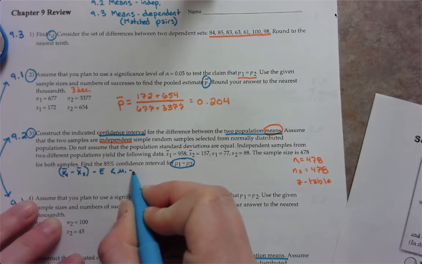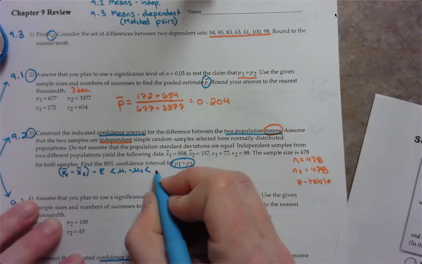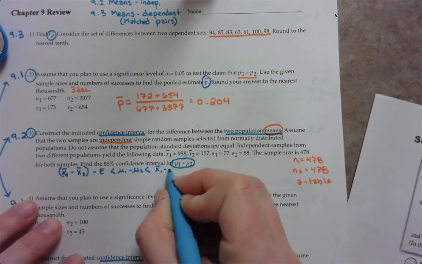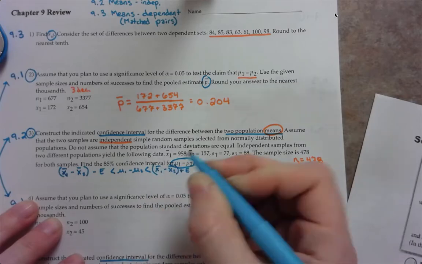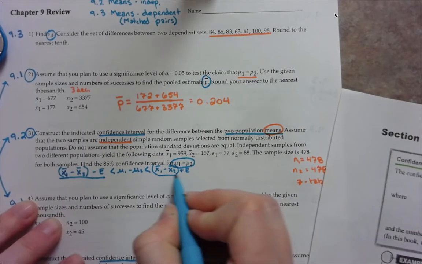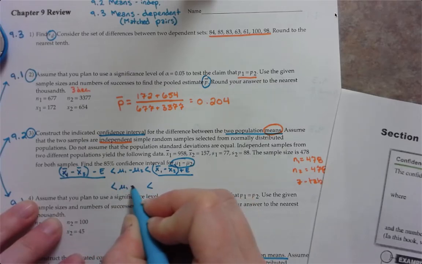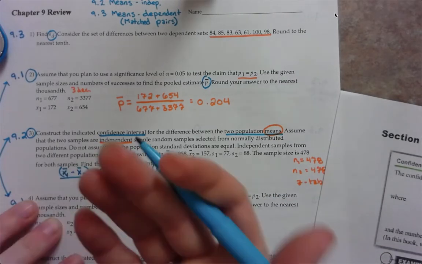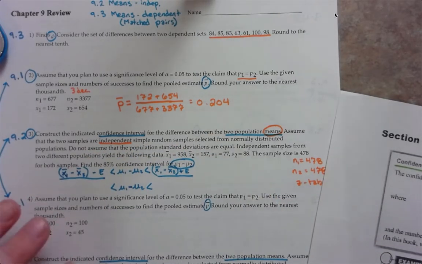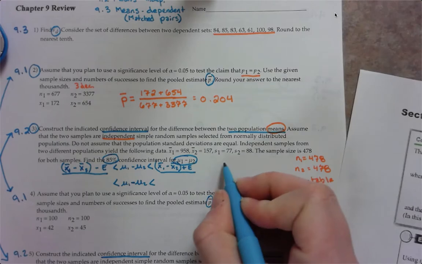So that's going to stay there in the middle. And then I have x1 bar minus x2 bar plus the error. So I just really need to figure out what this number is and this number is. This mu1 minus mu2 is going to stay in the middle there. Usually we replace that with 0 if we're actually doing a hypothesis test, but they're just saying find the confidence interval now. So they want an 85% confidence interval, so we just need the error here.